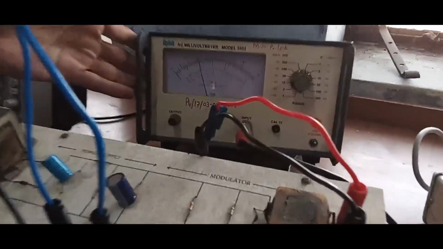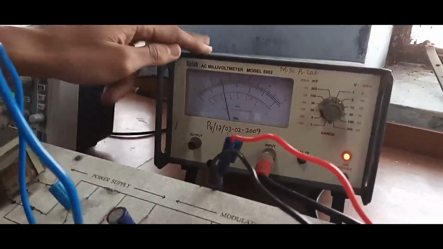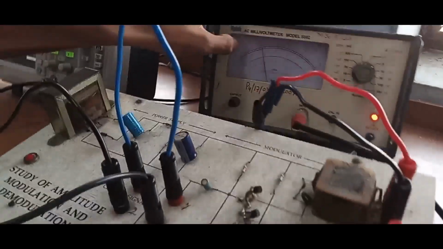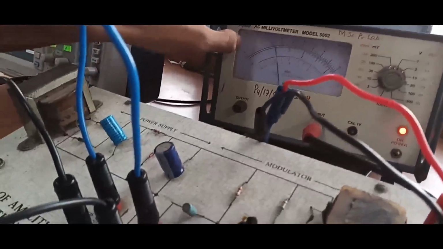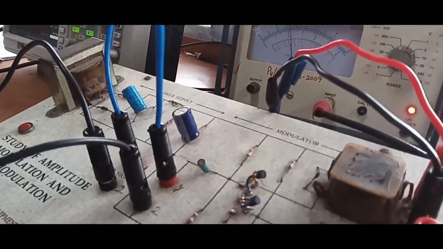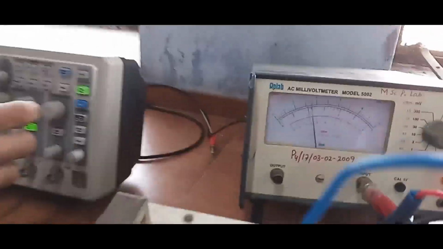let's see our analog. The range is 1 volt, so we will set it to approx 340 millivolts in the AC millivoltmeter. It's 340 now.